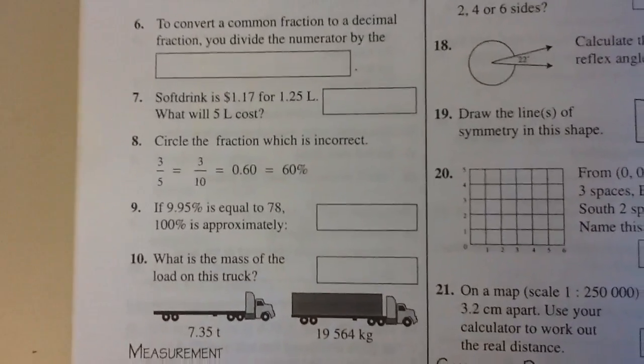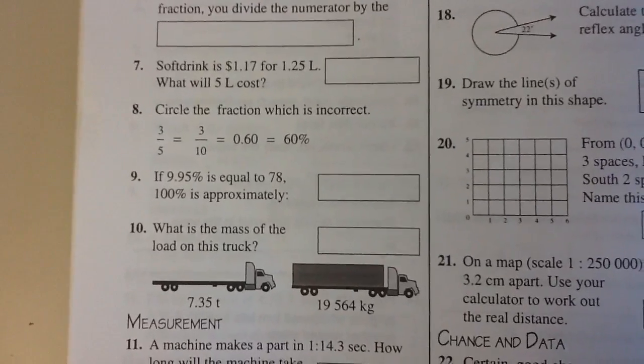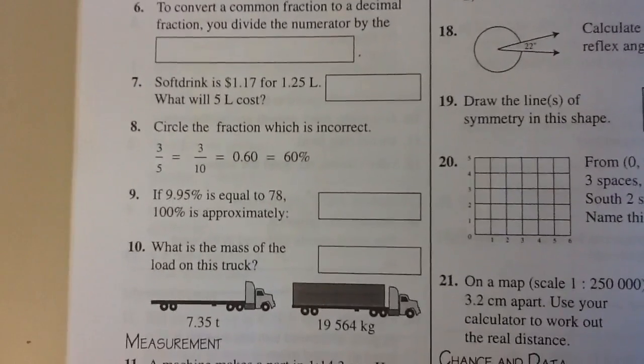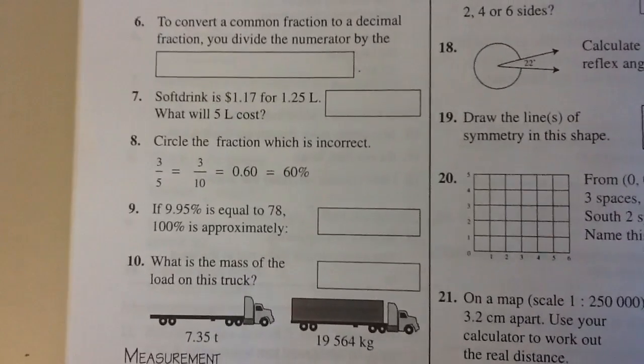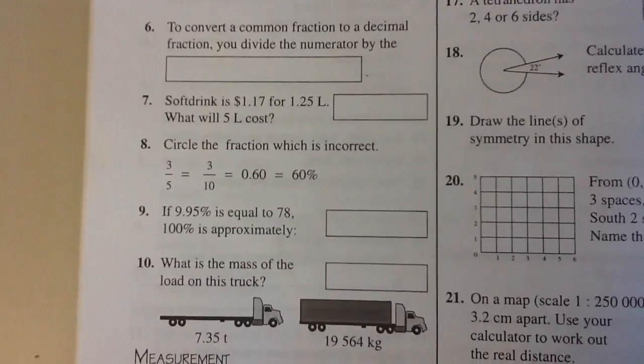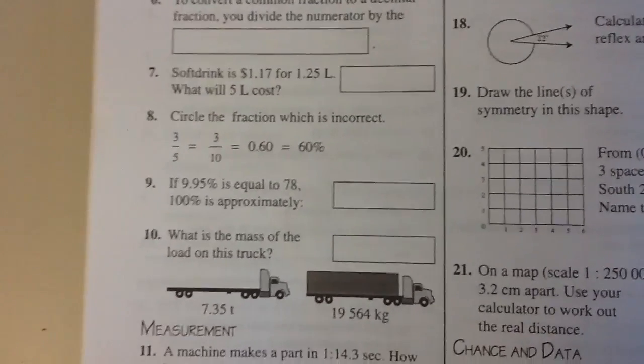Circle the fraction which is incorrect. Okay. So we've got 60%. We've got 0.60, sorry. We've got 3/10, and we've got 3/5. One of those does not equal all of the others.